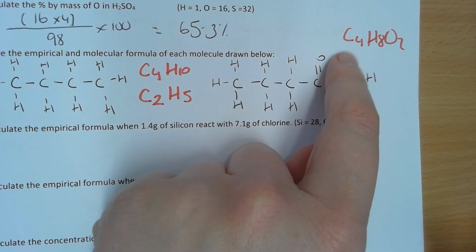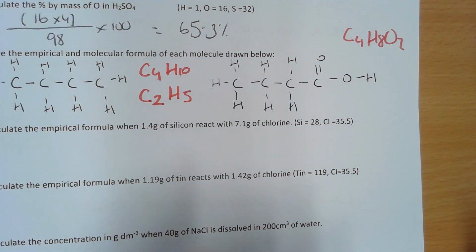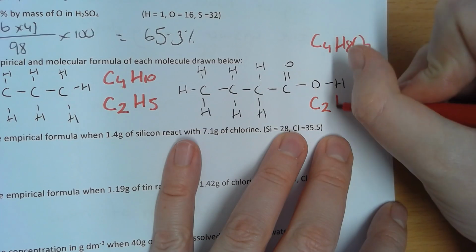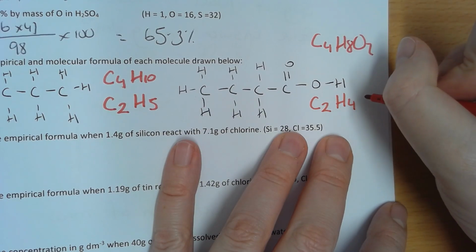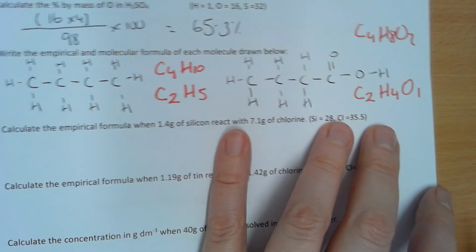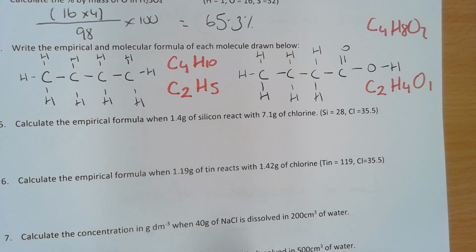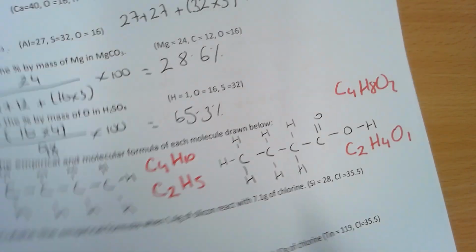The next one, I've got 4, 8 and 2. Again, the biggest number that divides evenly is 2. 4 divided by 2 is 2. 8 divided by 2 is 4. 2 divided by 2 is 1. So actual number is molecular, simplified ratio, that is empirical.